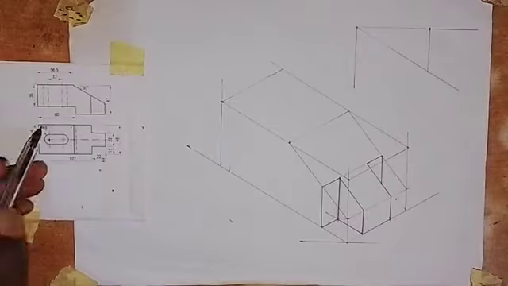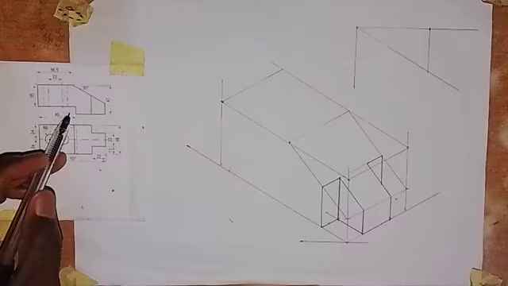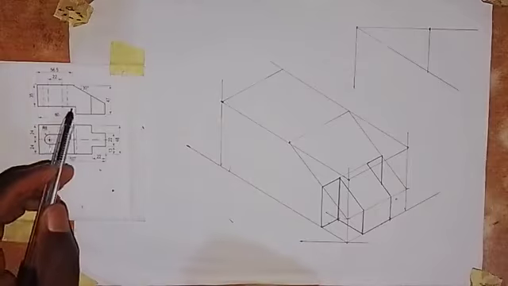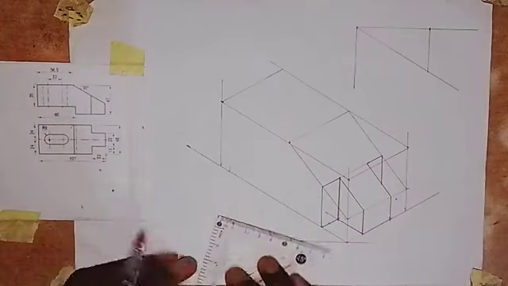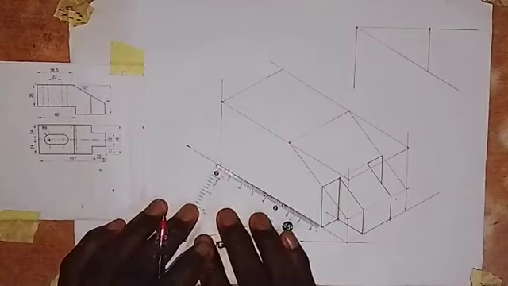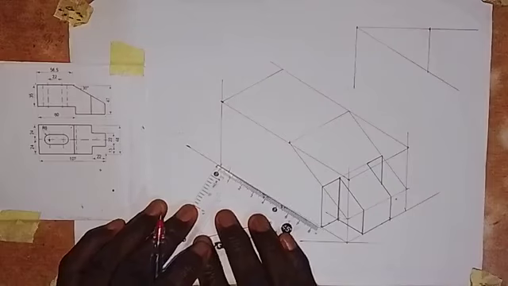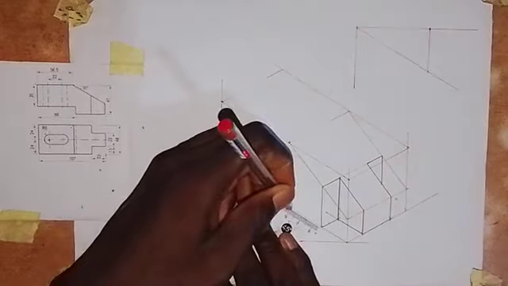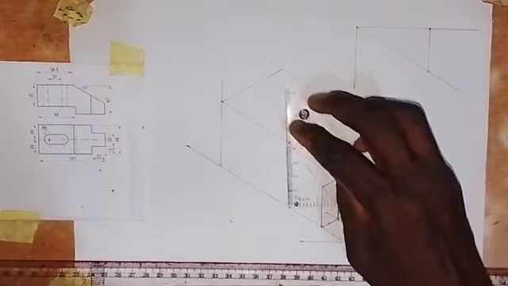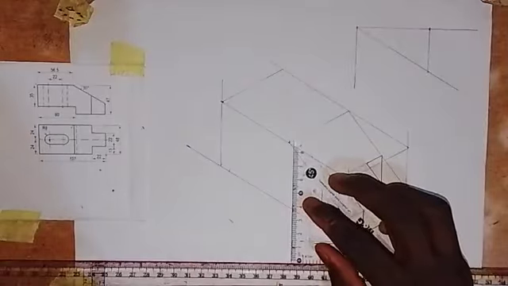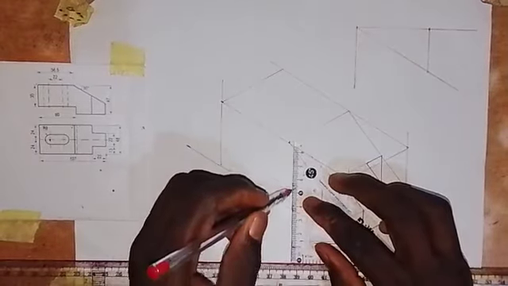Now let's come and work here. So let's bring out this shape that we have here. As we have, from here to here is 60 millimeters. So from this end, we take a measurement of 60 millimeters forward. So this is 60 millimeters here. Then I will come to this point here, and draw a vertical line from here.